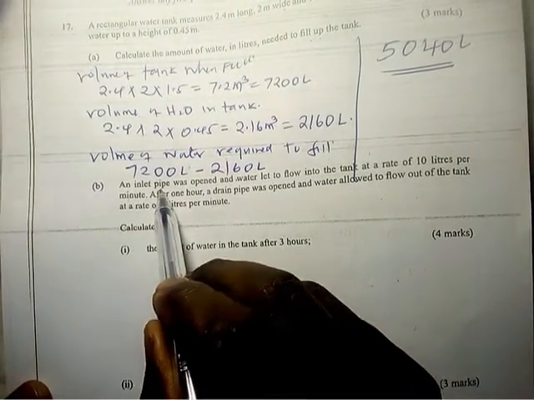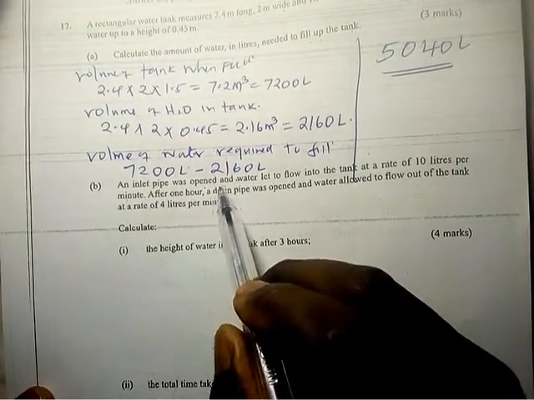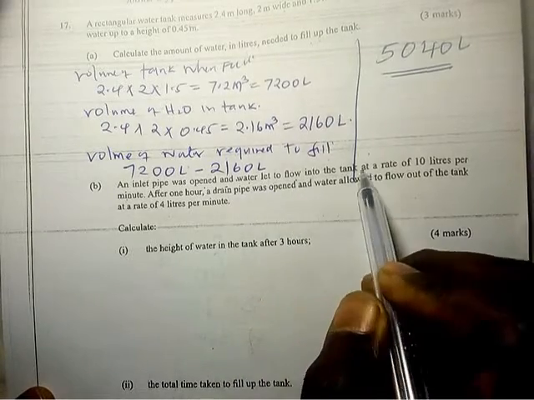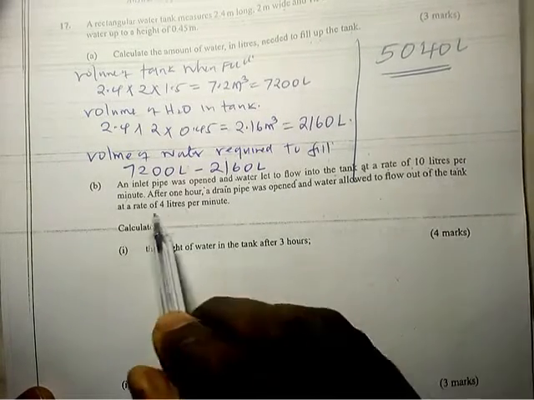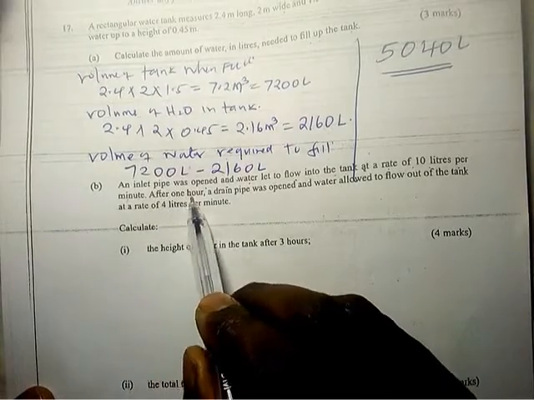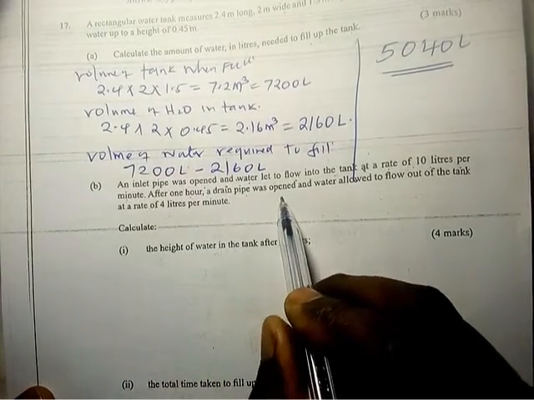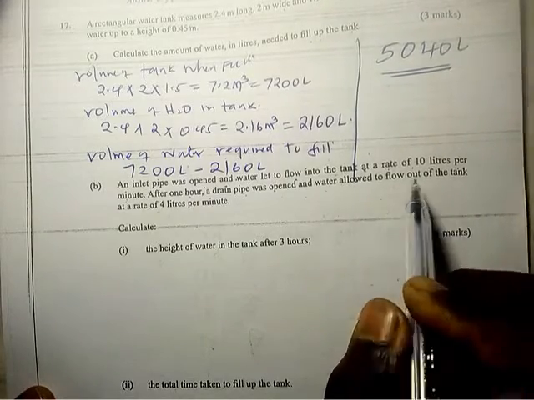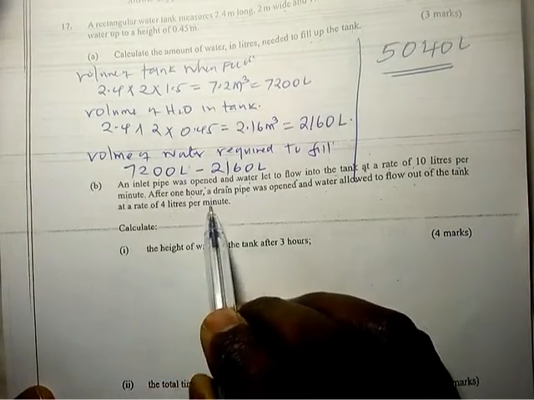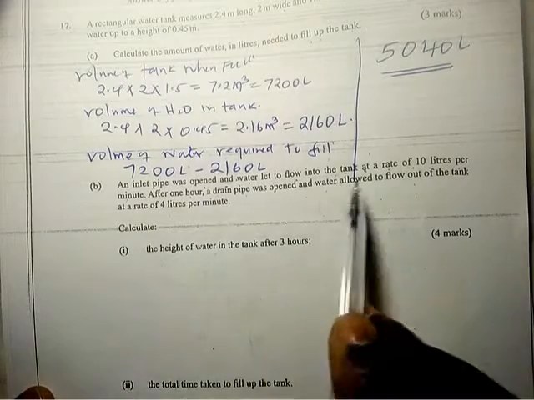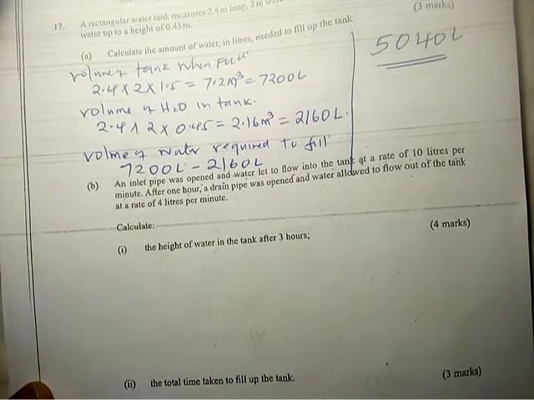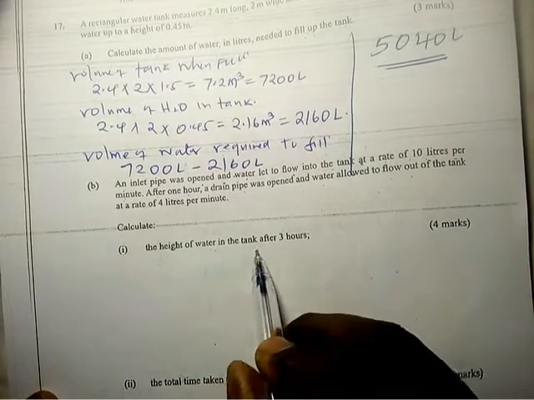An inlet pipe was opened and water let to flow into the tank at a rate of 10 liters per minute. After 1 hour, a drain pipe was opened and water allowed to flow out of the tank at a rate of 4 liters per minute. So one pipe is putting water in at this rate and the other is taking it out. Calculate the height of water in the tank after 3 hours.